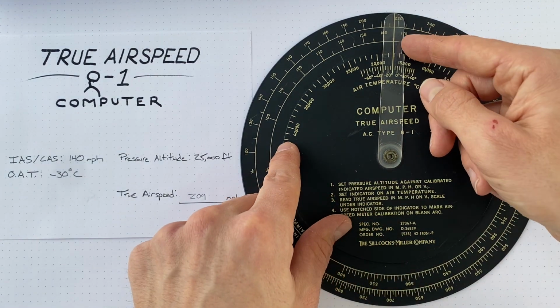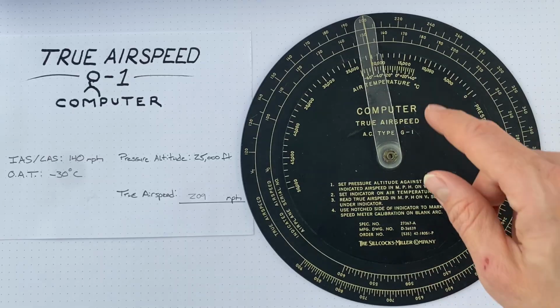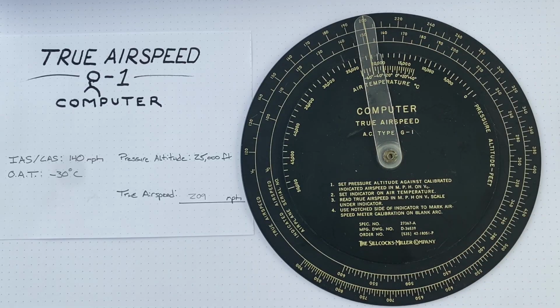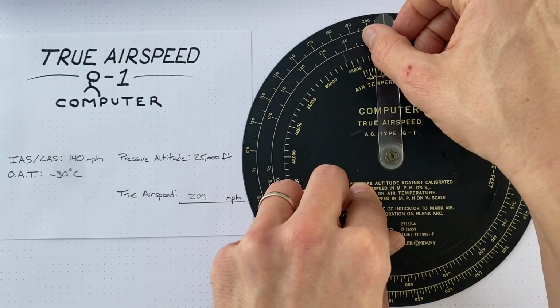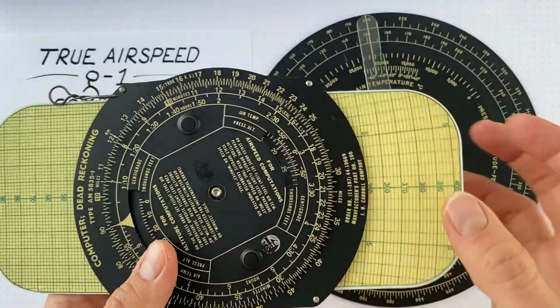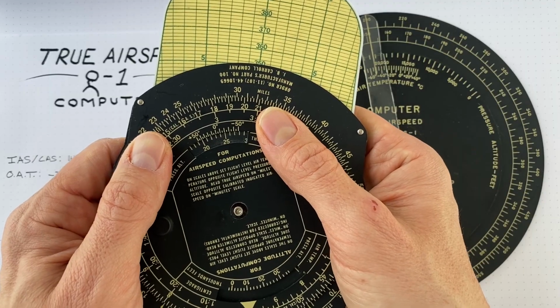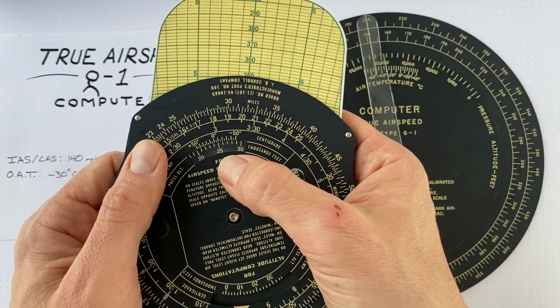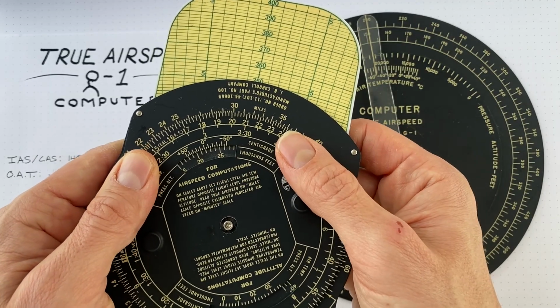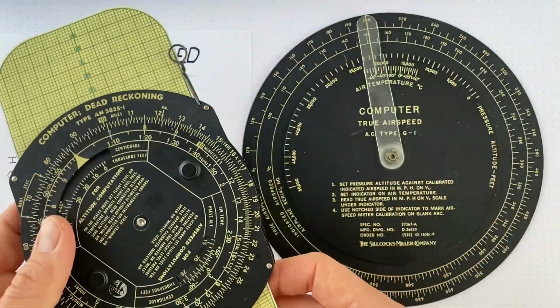Or likewise, if it got colder and was say minus 50 degrees at altitude, well, that's going to make our true airspeed about 200 miles per hour. So it's quite nice that this cursor can just handle the temperature changes for us, whereas on the E-6B computer, if the temperature changes, then we have to actually slide the whole device to set, say, -10 against 25,000 feet or -50 against 25,000 feet. So a slight difference there.